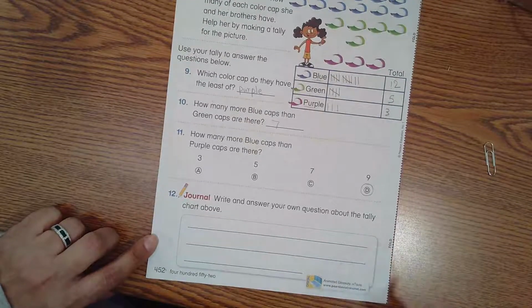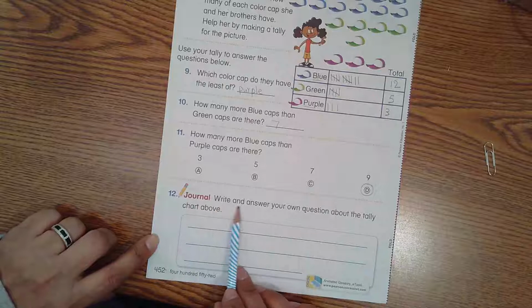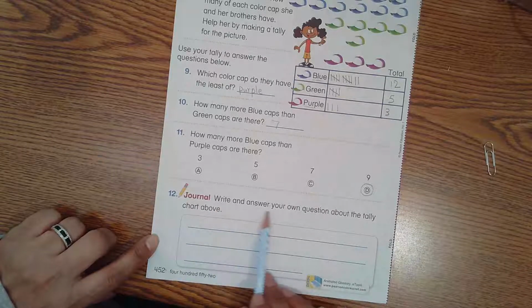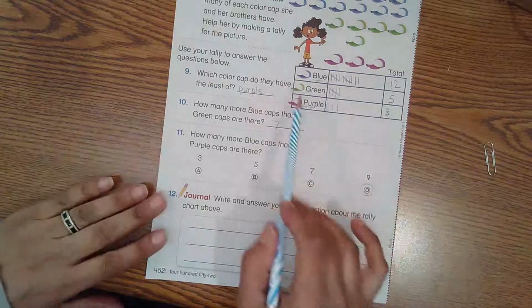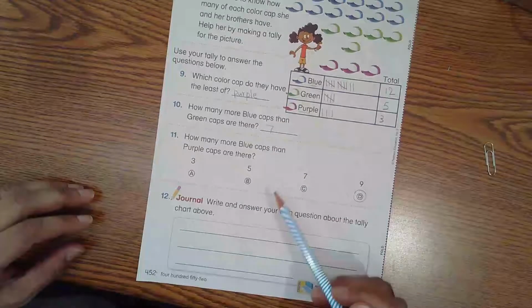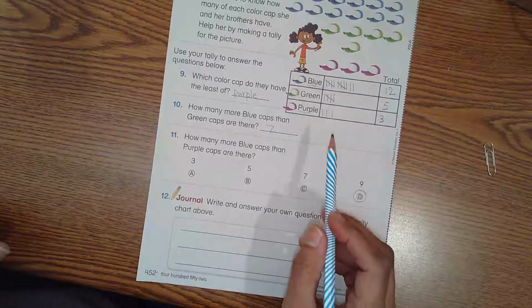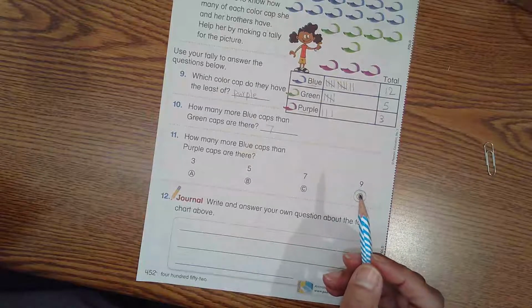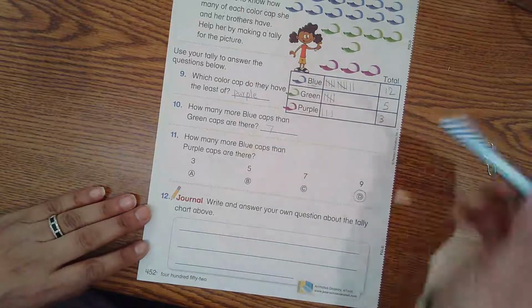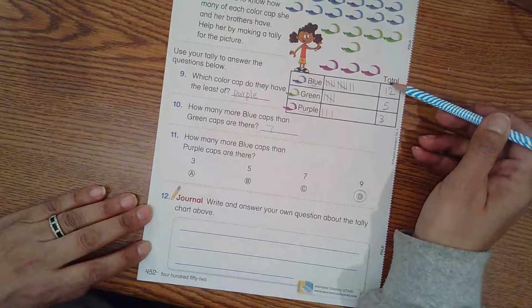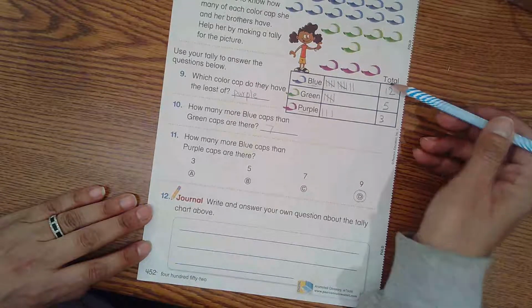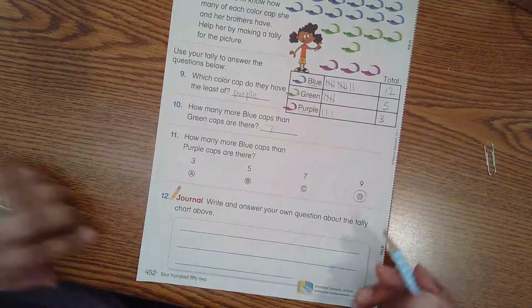All right. Journal. Write and answer your own question about the tally chart above. You're gonna write a question that you're gonna answer. So you're gonna say, for example, how many caps do Beth and her brother have in all? So how many they have in all? That means add all what we have here. Right? So we can say this.